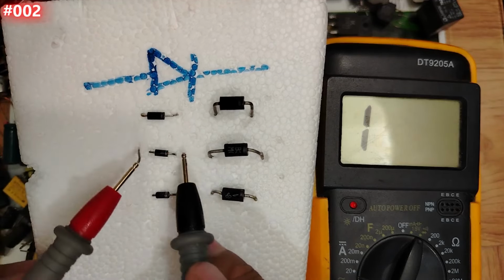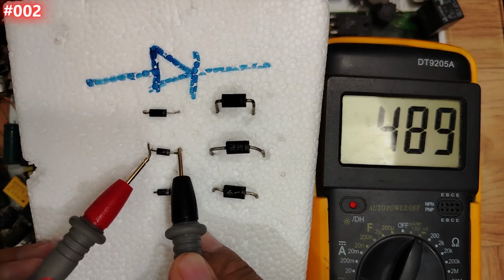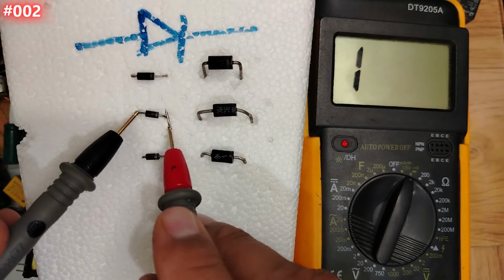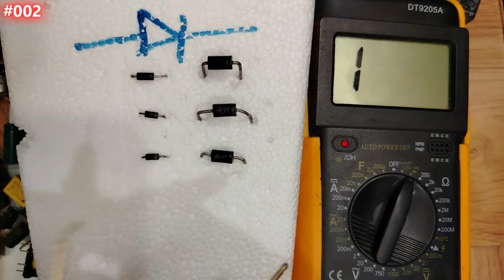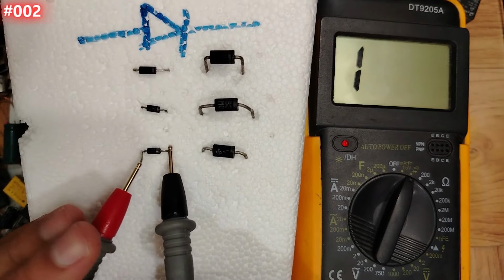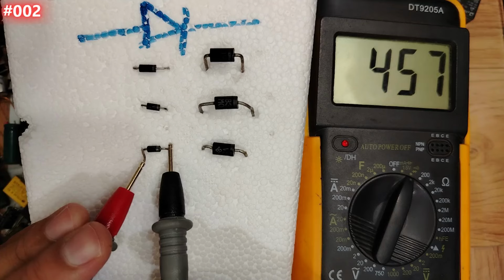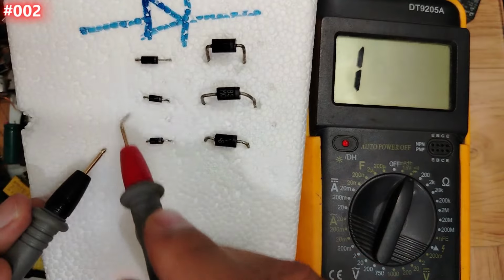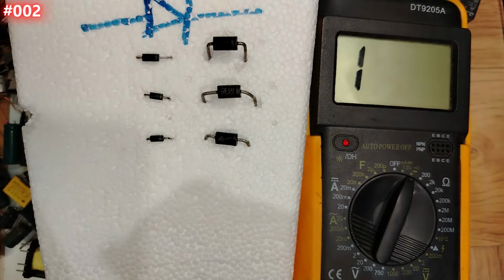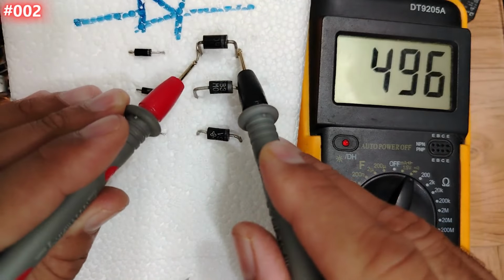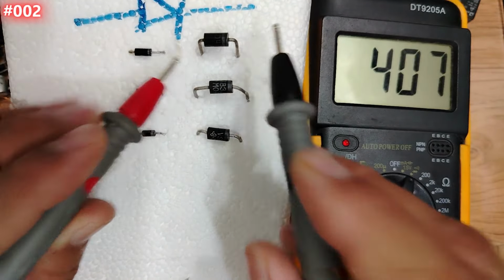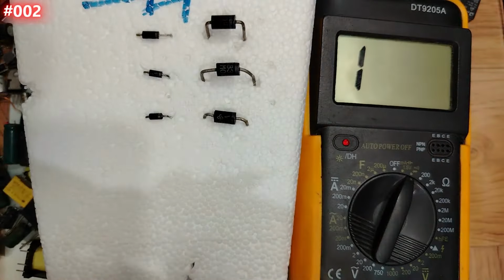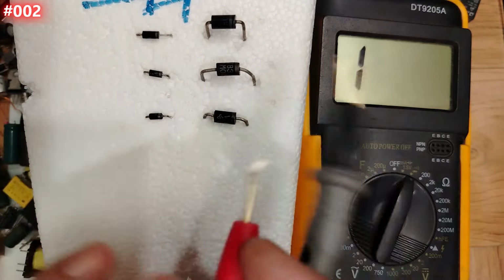This one also, do you see? We get a reading about 500. If I swap the probes here, no reading. This one also about 500. If I swap the probes, no reading. Those diodes are good. What about this one? The same. Here we have cathode, here we have anode. About 400. If I swap the probes, no reading. Good diode.